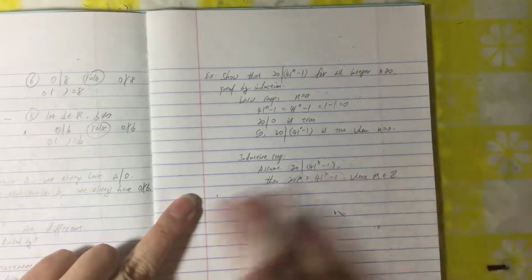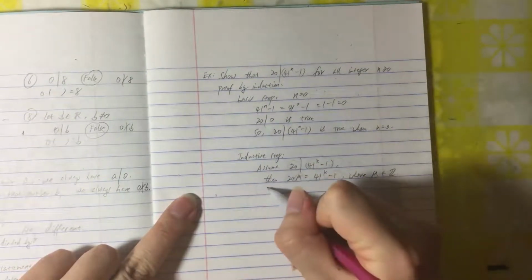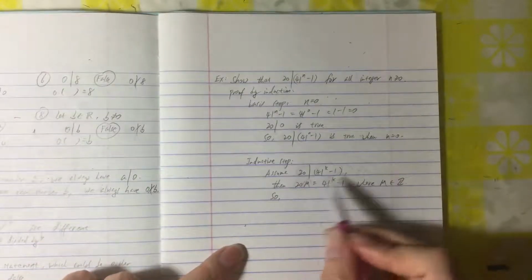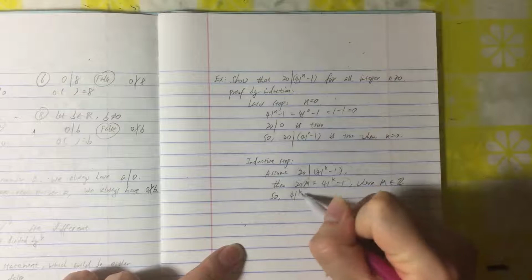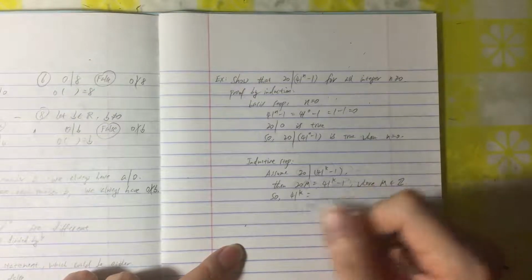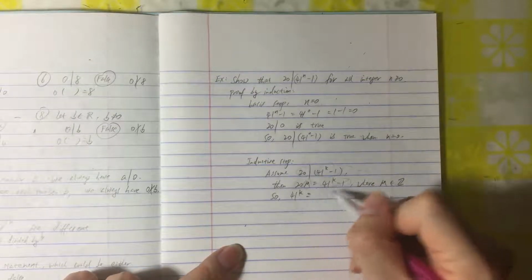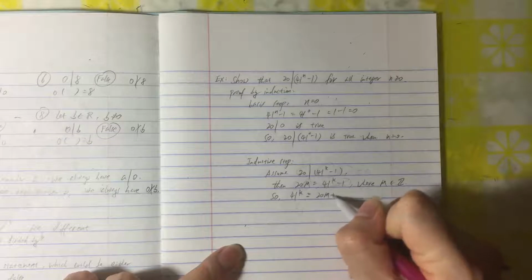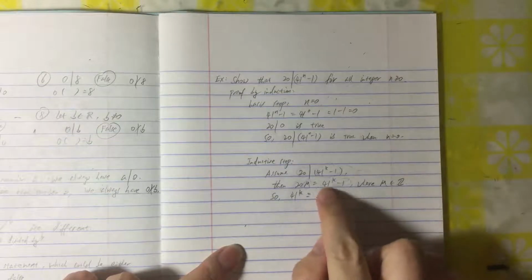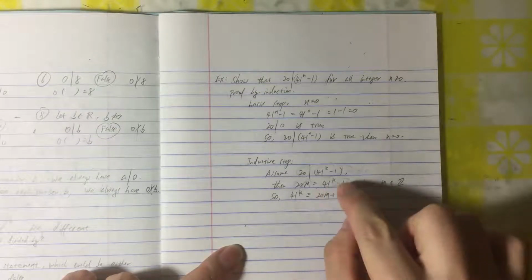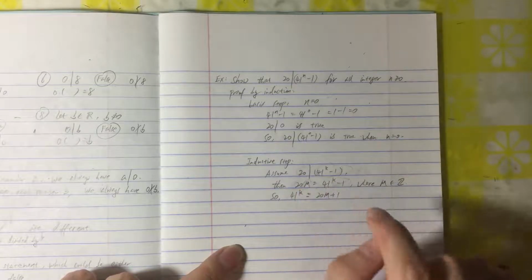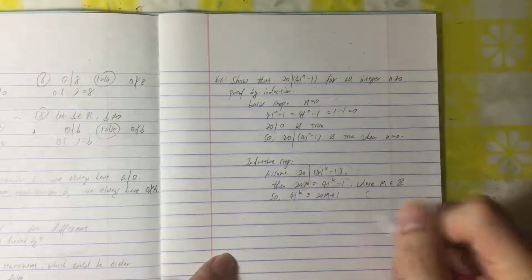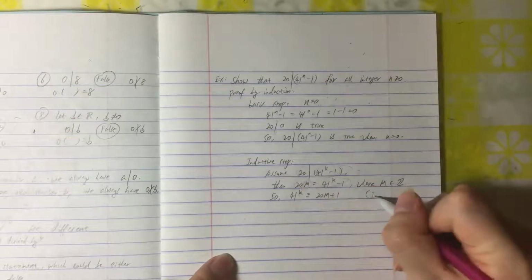Then if I simplify this expression, I can isolate 41 to the power k. I can bring 1 over. So 41 to the power k equals 20m plus 1. We can use this as the induction hypothesis.